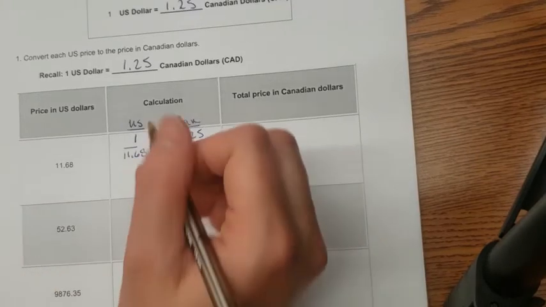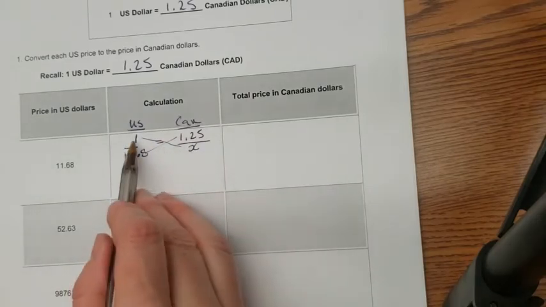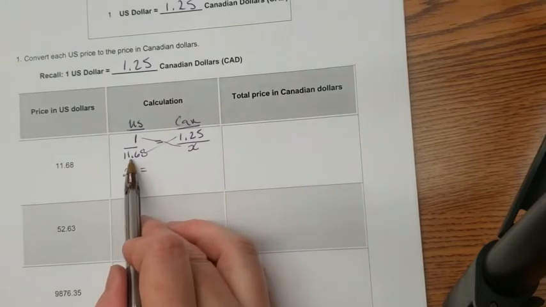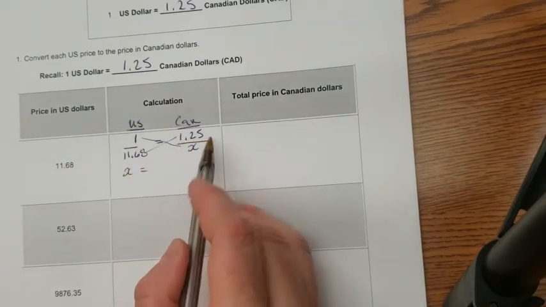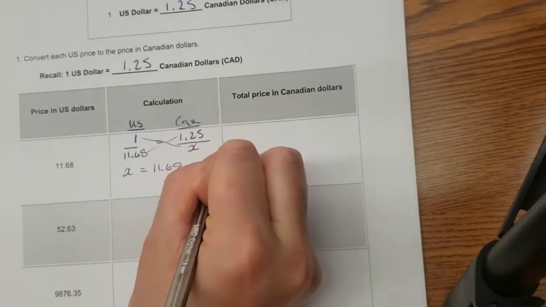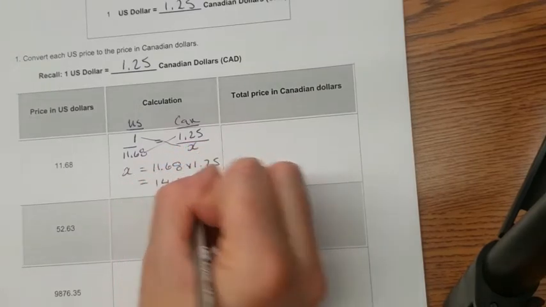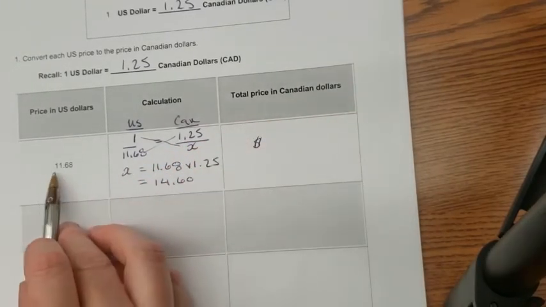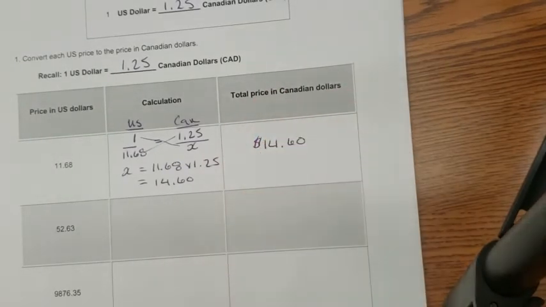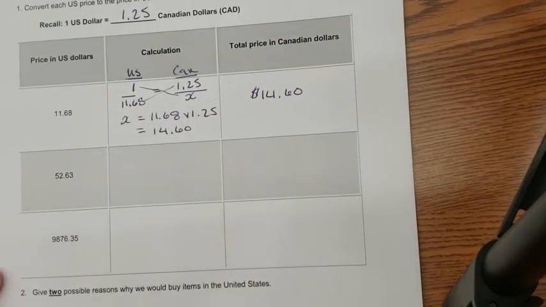Now, I have two fractions, and I'm trying to figure out what this X is. There's a trick we do in mathematics called cross multiplying, where you take the top number and you multiply it by the bottom. So 1 times X is just X. And then I'm going to multiply 11.68 times 1.25. When I put that in my calculator, I get 14.60. So that means 11.68 US dollars will actually give me $14.60 Canadian.